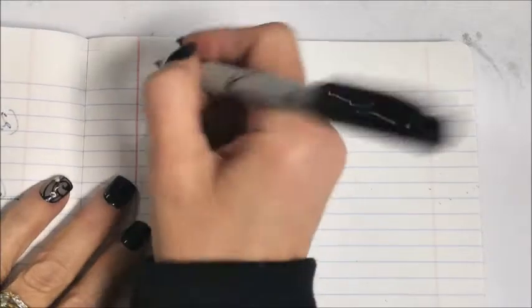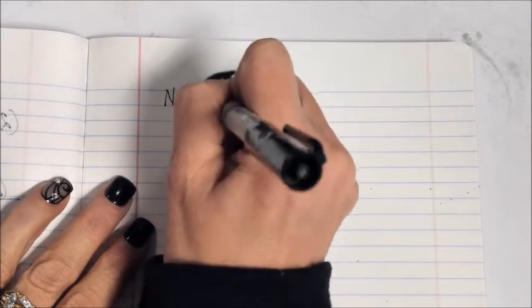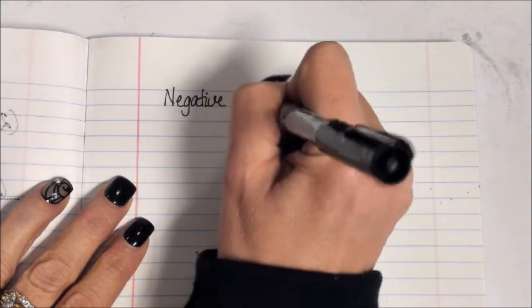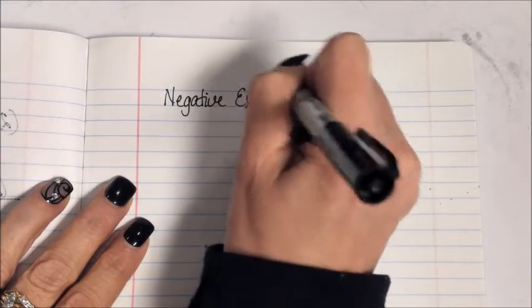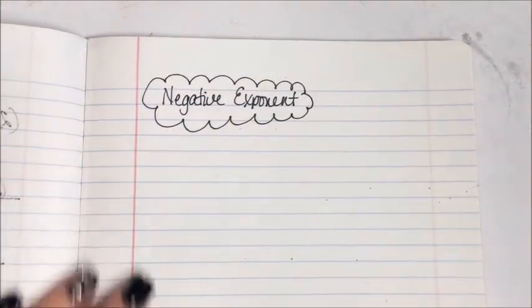Okay, so we just did division. So now let's talk about some special cases. I want to show you what happens when you have a negative exponent. All right, so if you're in your journals, we're going to write what happens when we have a negative exponent.